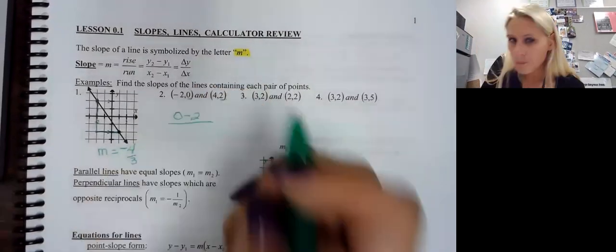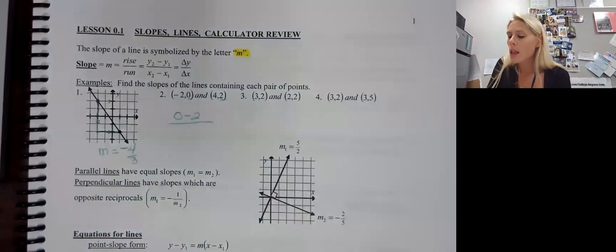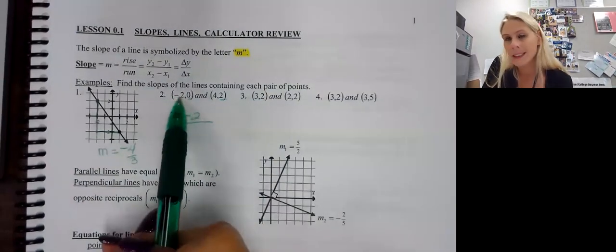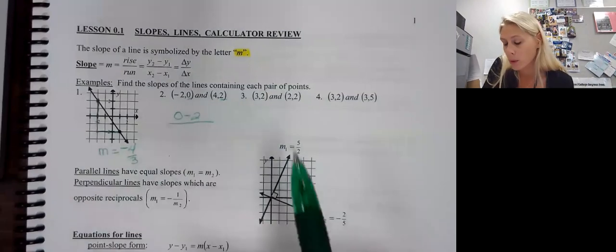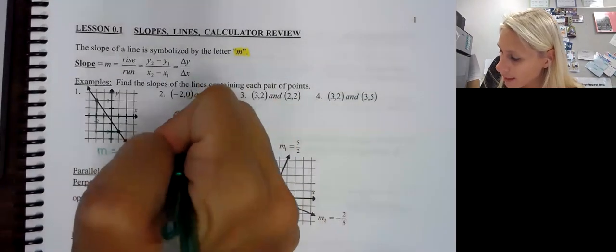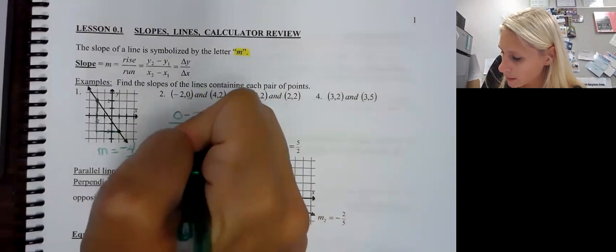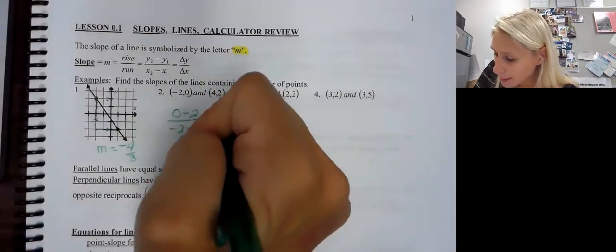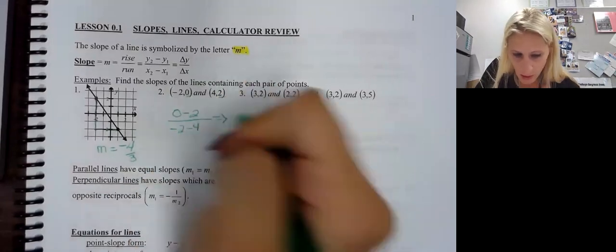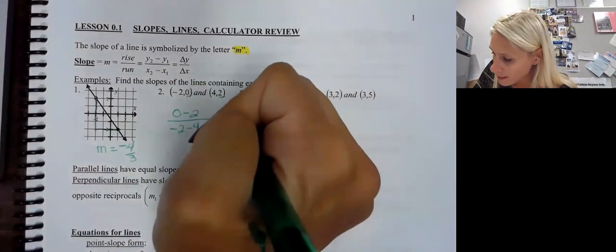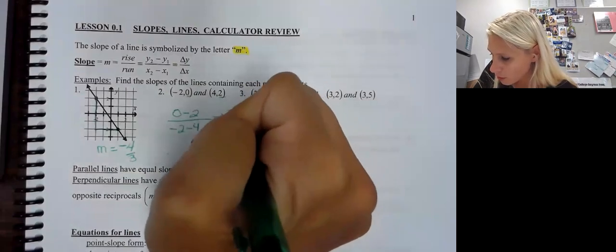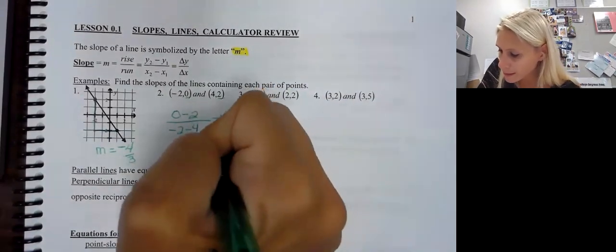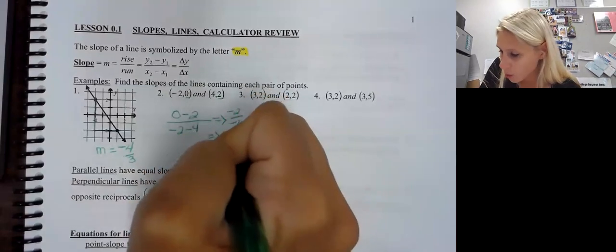Now, because I used the 0 first, that means for the x value, I must use that one right there, which is negative 2. So negative 2 minus 4. Okay. And when we simplify that out, we get negative 2 over negative 6, which of course is positive 1/3.